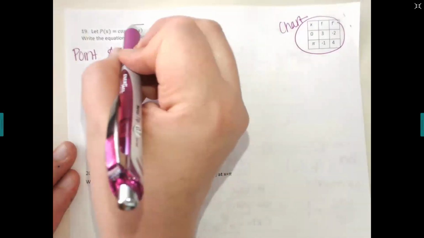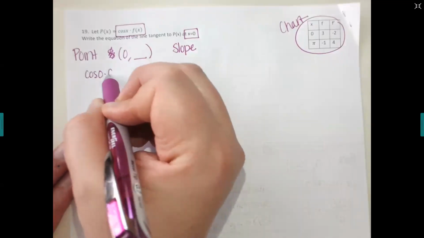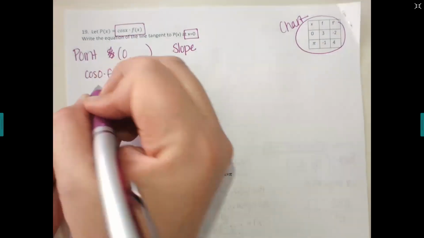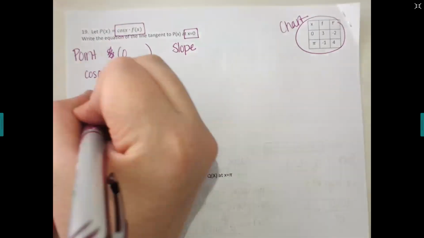If I plug in a 0 here, I'm going to have the cosine of 0 times f of 0. Notice I'm just taking my 0 and plugging it in. Cosine of 0, we said earlier, is what number? 1. How am I going to know what f of 0 is? Look at your chart. Cosine of 0 is 1, and then what is f of 0? 3 is correct. 1 times 3 is 3 for my y.